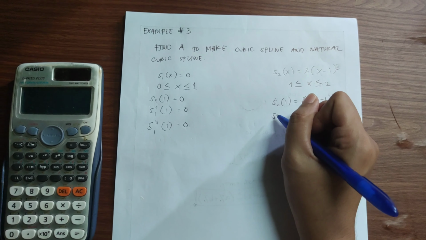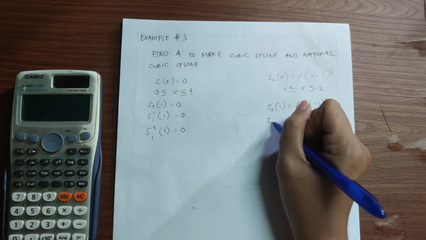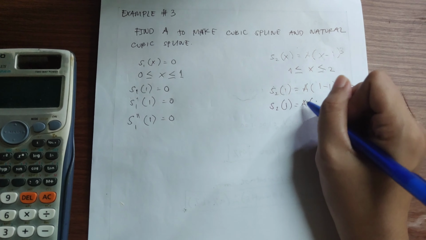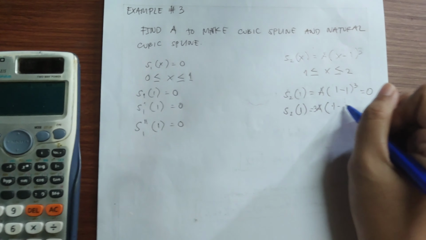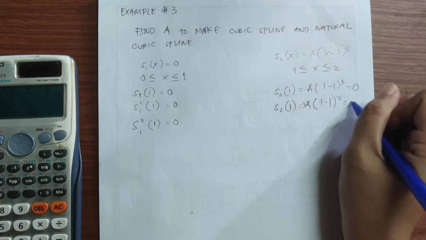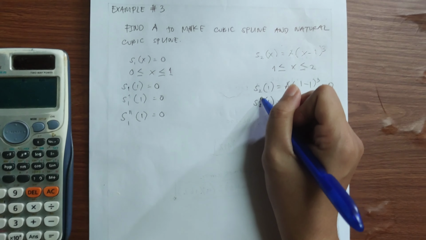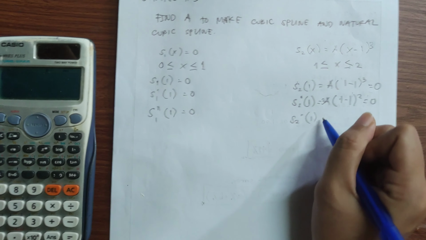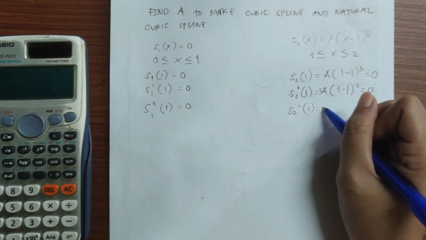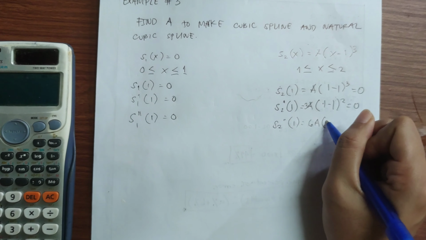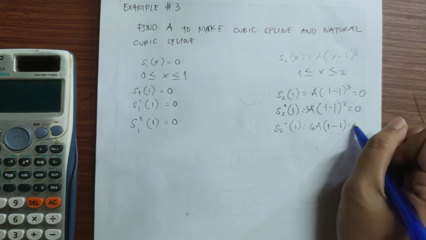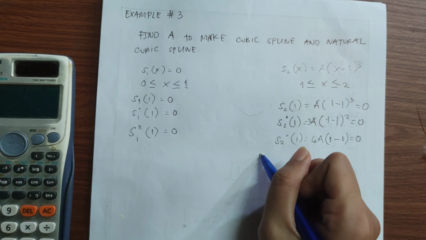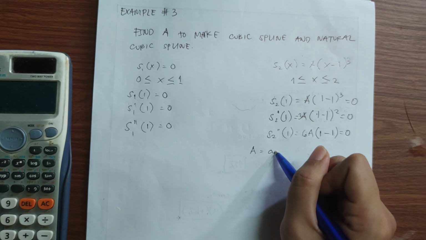Then the first derivative also equals 0. That's the first derivative, and that's the second derivative, and also this is equal to 0. So a can be anything.